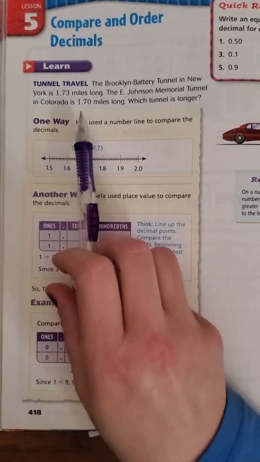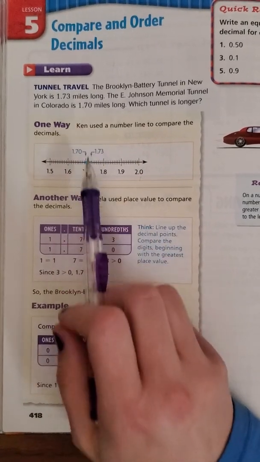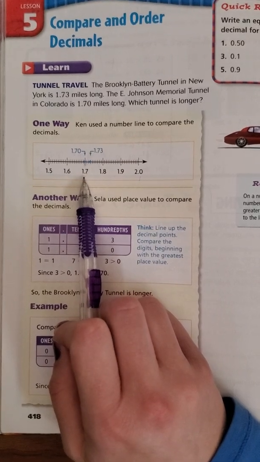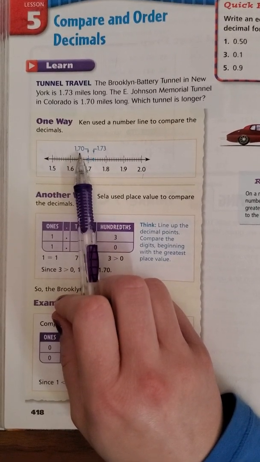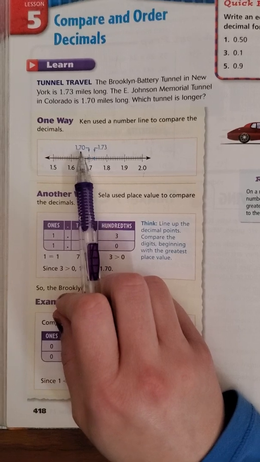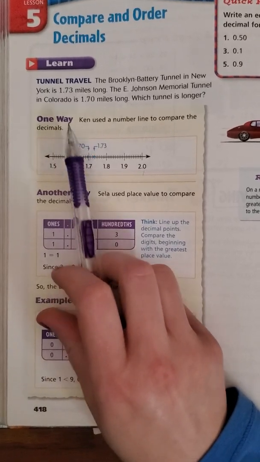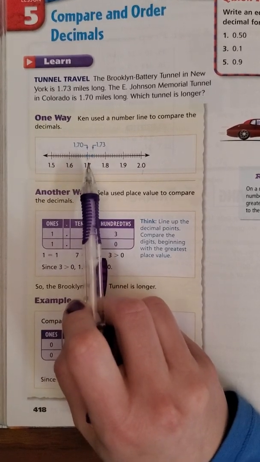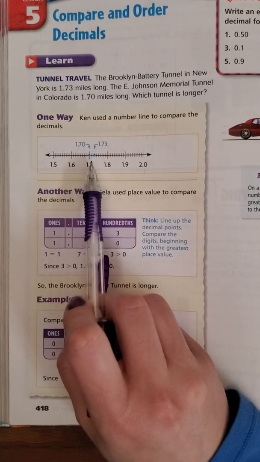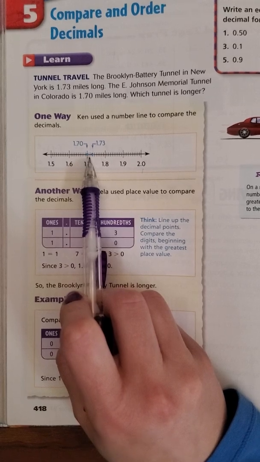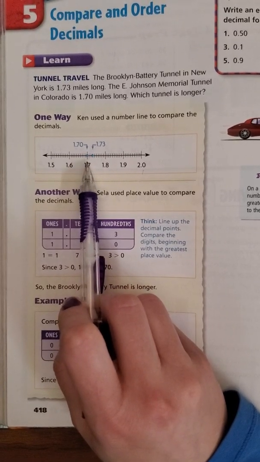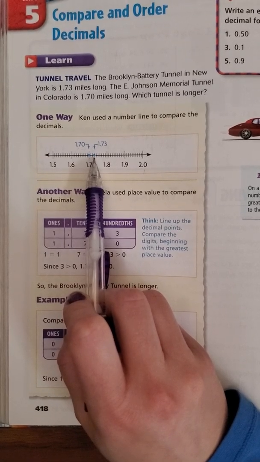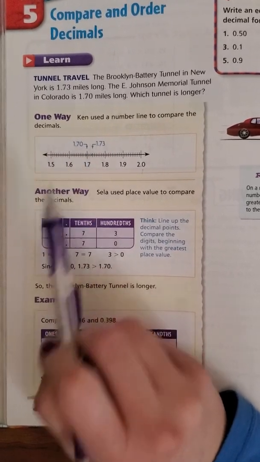To plot the first one, 1 and 70 hundredths, it's done for you. It's an equivalent decimal. 1 and 7 tenths is the same as 1 and 70 hundredths. Then the next plot is 1 and 73 hundredths. As we did a little bit ago, each mark has a value of a hundredth. So this is 1 and 71 hundredths, 72 hundredths, 1 and 73 hundredths, and there is our plot.